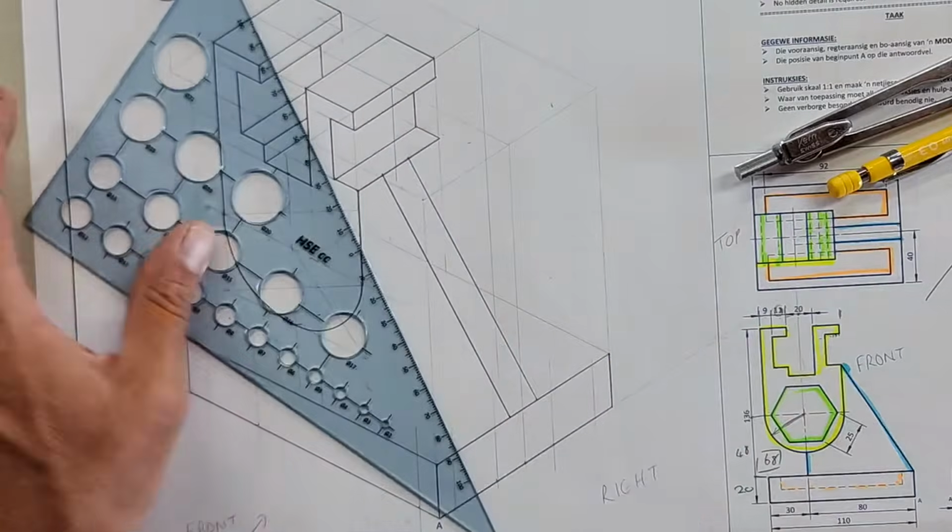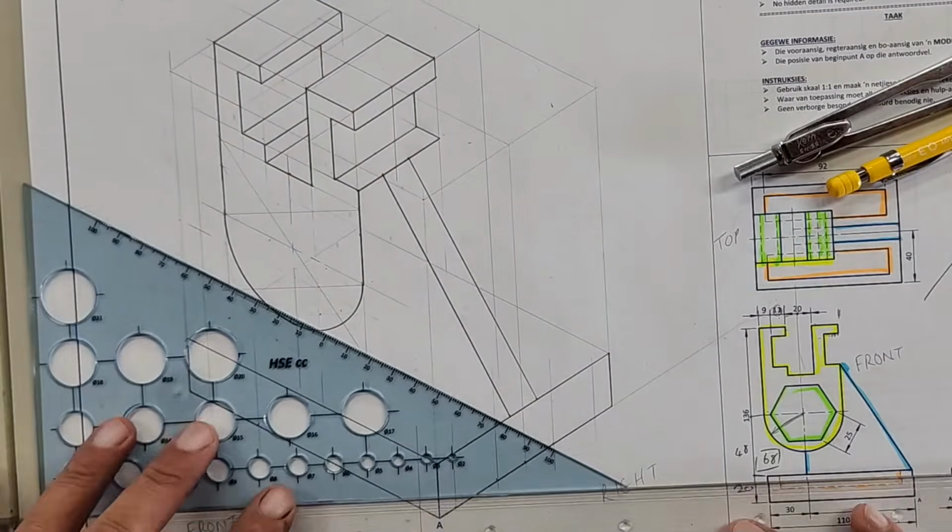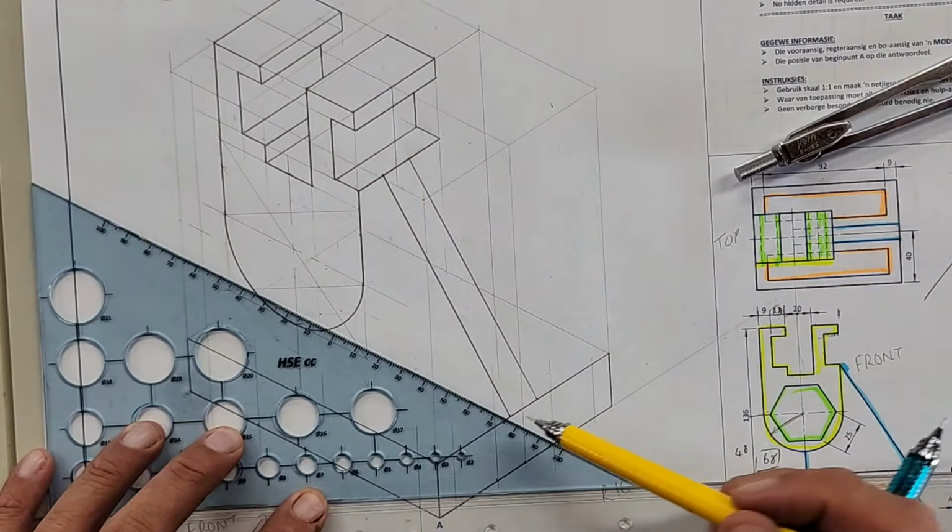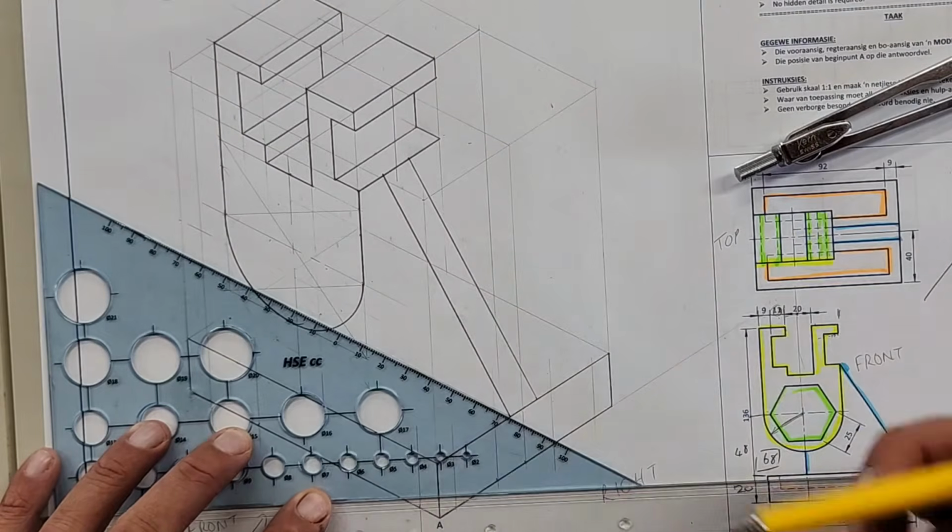Okay, up to this point, everybody happy? Nobody without clarity?